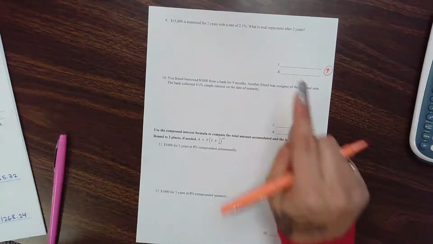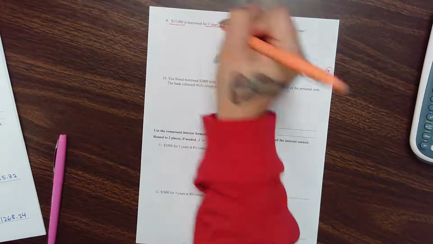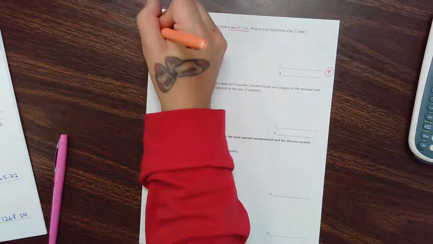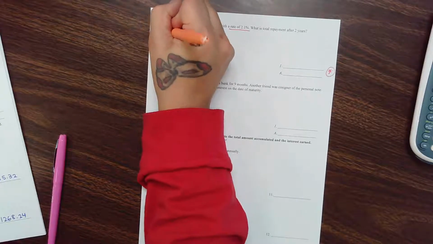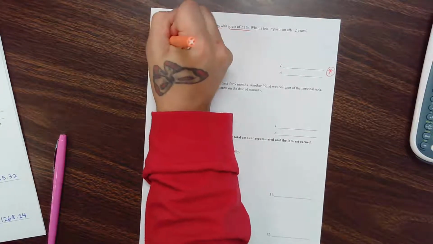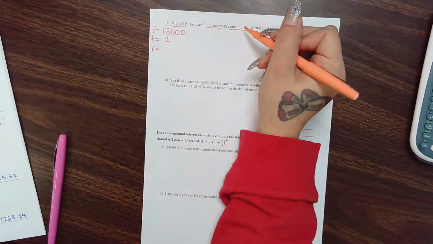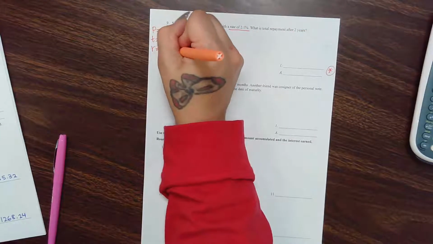Okay, so 15,000 is borrowed, 2 years, rate of 2.1%. P is 15000. Looks like my T is 2. And my rate, 2.1% as a decimal, is 0.021.